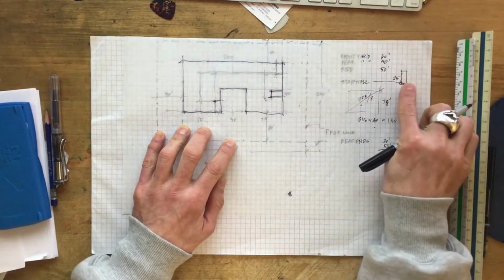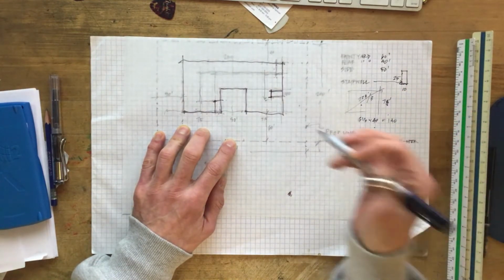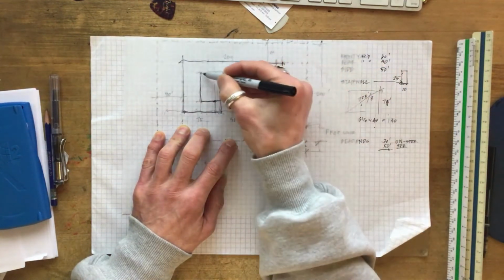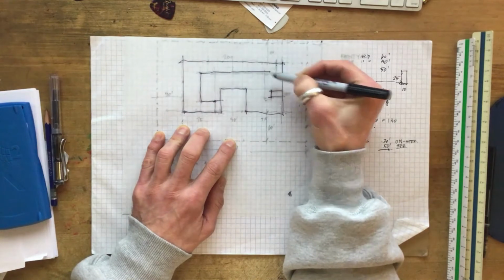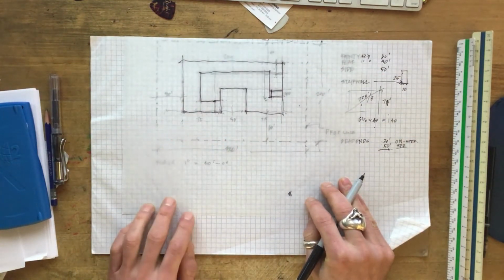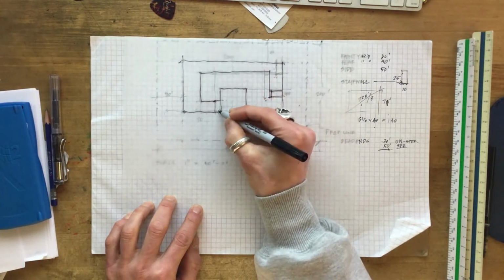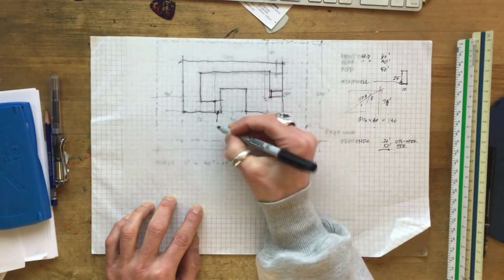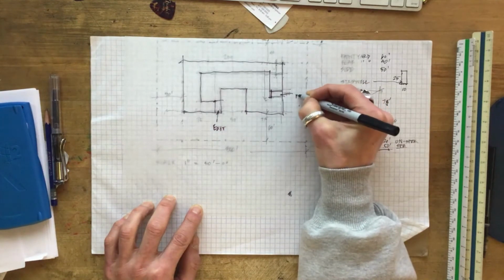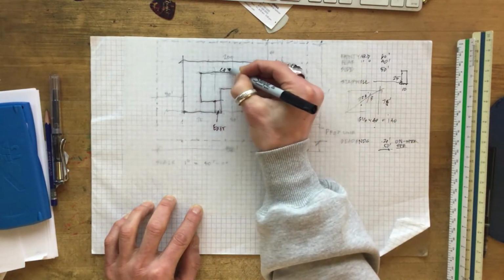Remember, the stairwell, 25 by 10 feet. So now my corridor can be this. Exit, exit, corridor.